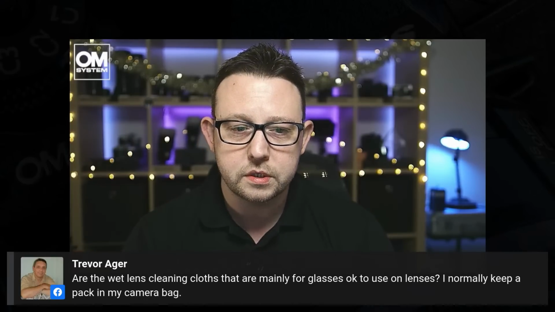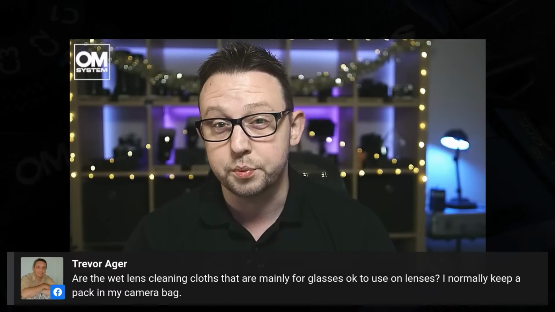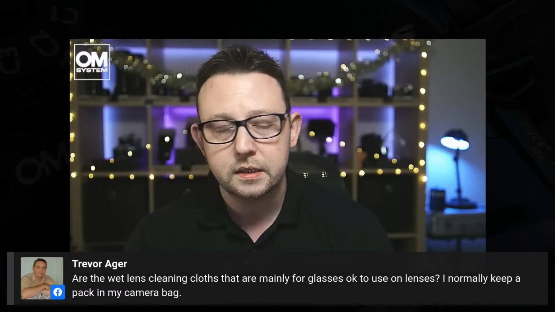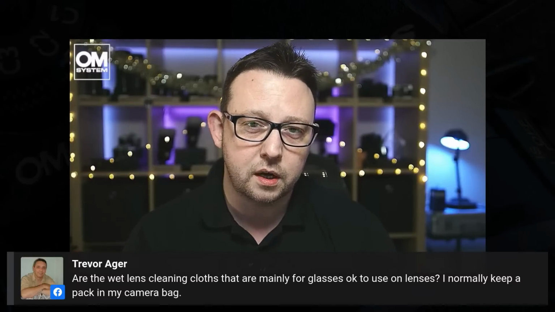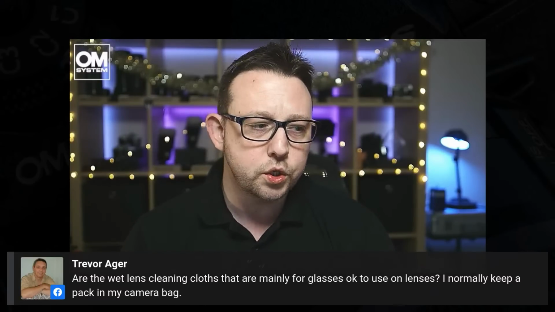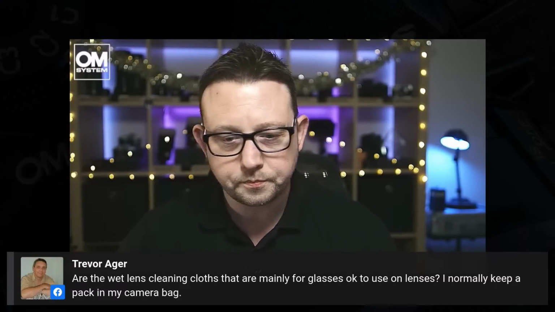You can use some liquids that are tested for lenses, with some really good brand names behind them. You're fine. But if you don't know what's in them, if they're meant for spectacles, for glasses, I would err on the side of caution, but the likelihood is that they will be almost identical. Just be super careful with them.